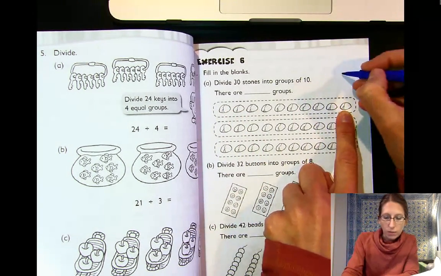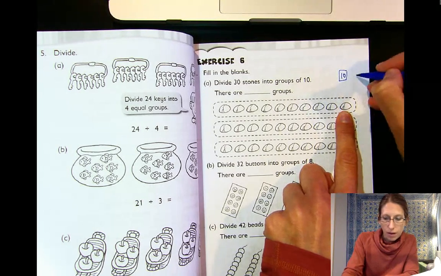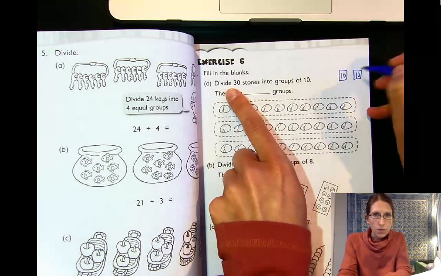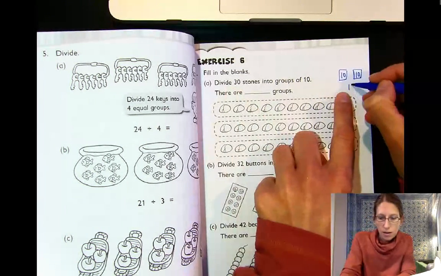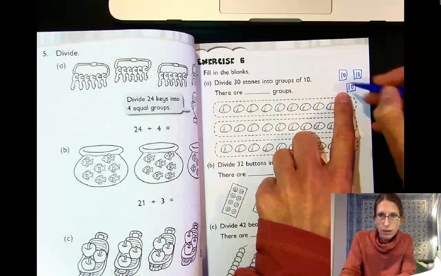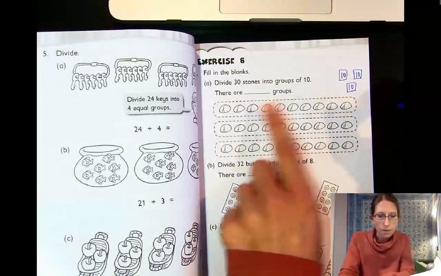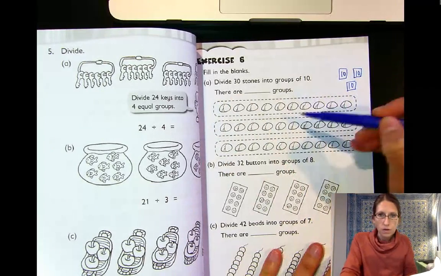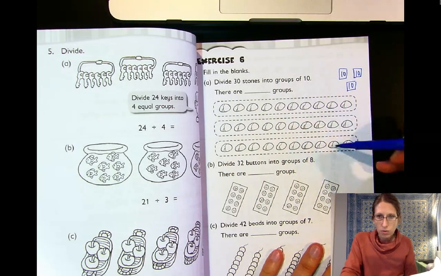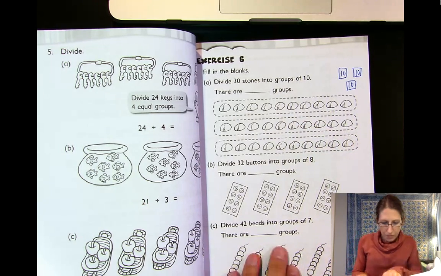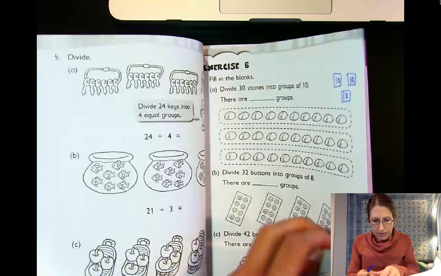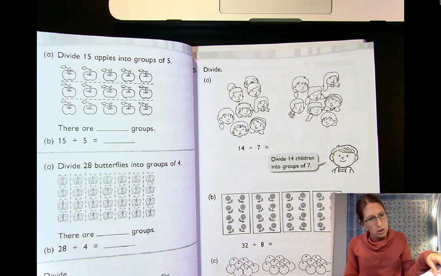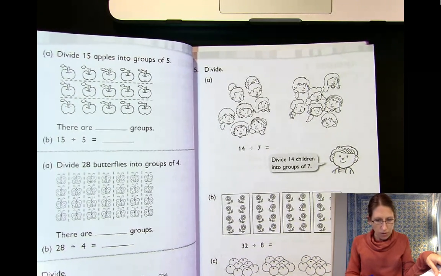They've given us the picture, but if they didn't have the picture, we could draw it ourselves. Or we could say, well, here's a group of 10. And then here's a group of 10. And let's see, I have 30. So 10, 20, 30. Oh, I can see how many groups there are. There are 1, 2, 3. Or if we look at this picture, there are 1, 2, 3 groups. All right, let's see. So page 103 to 105.